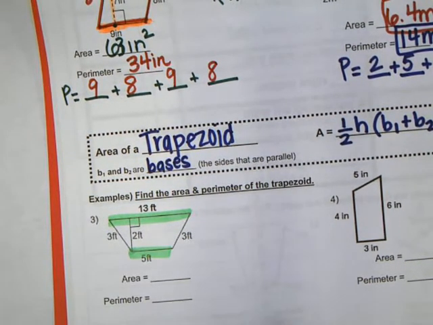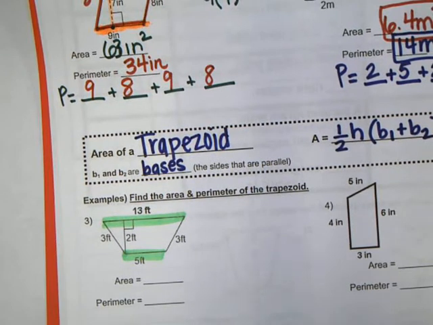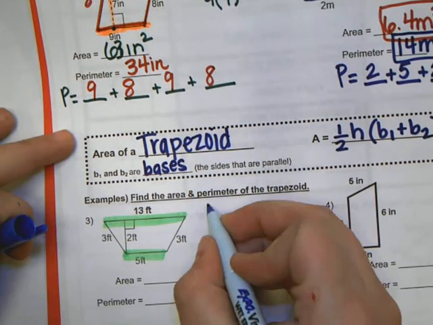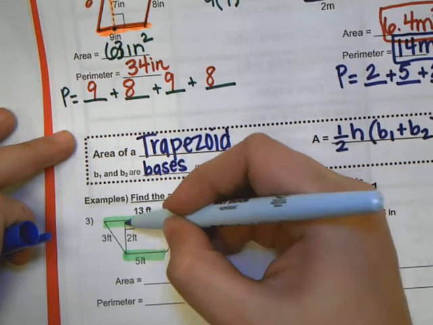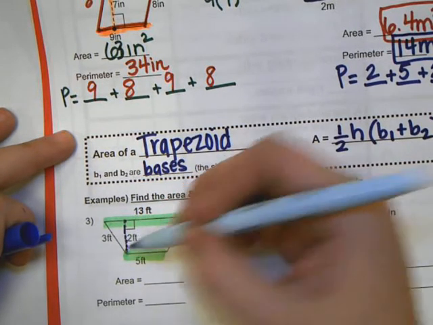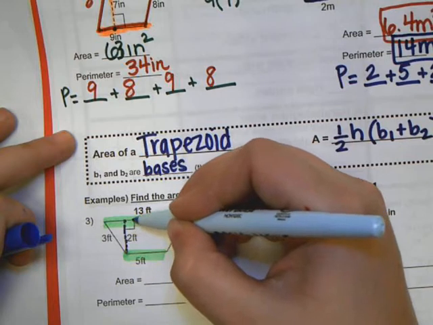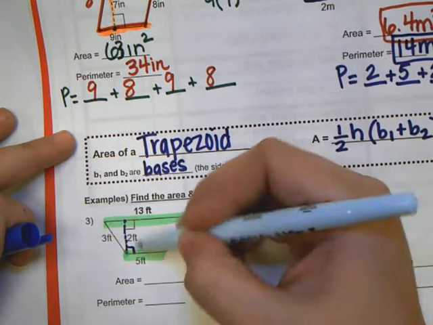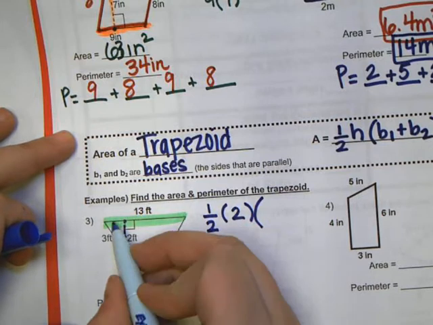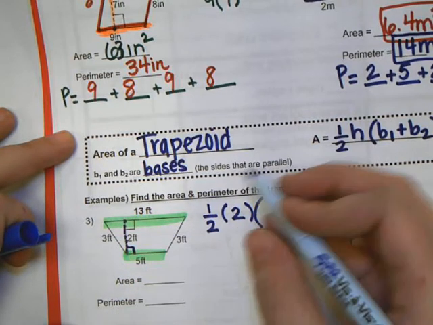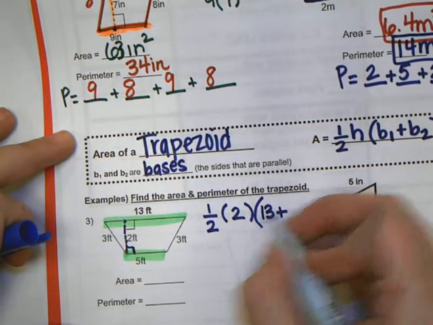So if we take a look at example 3, I automatically know that this side and this side are B1 and B2. And it doesn't matter which one is B1 or B2 because of the commutative property, we're just adding. So we have half the height. The height makes a right angle, so I know that this is the height right here. It makes a right angle up here, and it makes a right angle here. So that is the height.